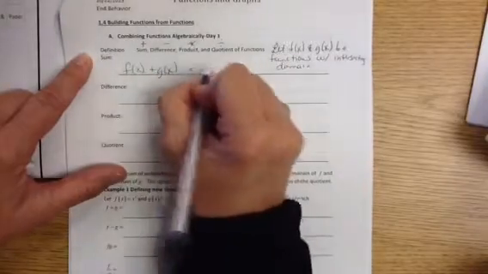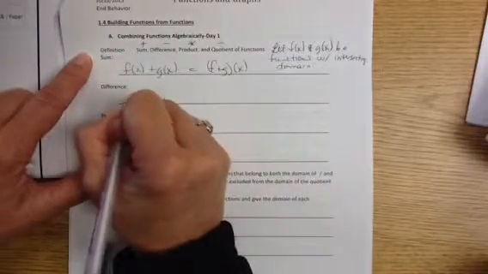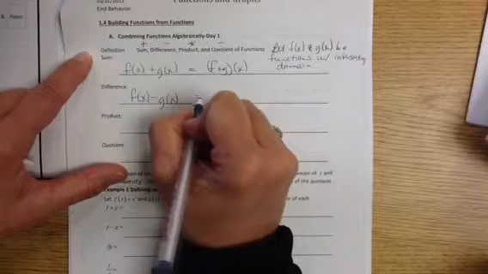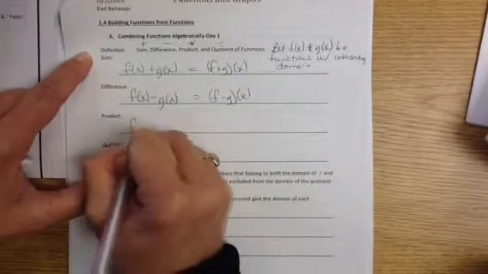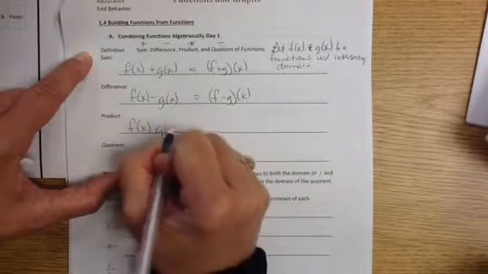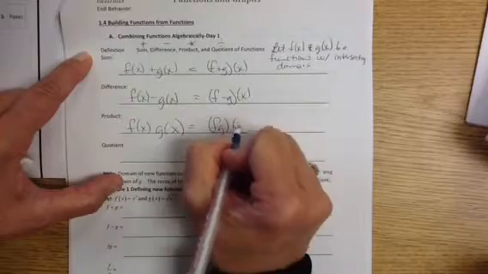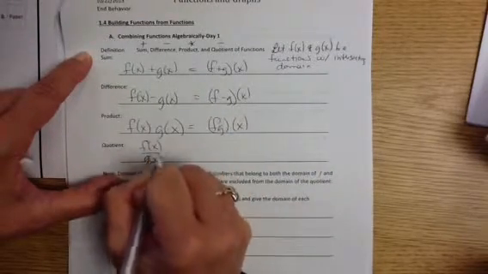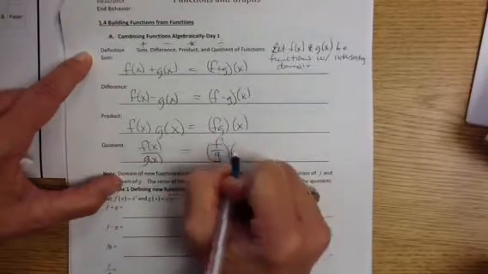I can also write it as f plus g of x. This is function notation. I can also take f of x and subtract g of x, which is the same thing as f minus g of x. I can take f of x and multiply it by g of x, which is the same thing as fg of x. And I can take f of x divided by g of x, and it's the same thing as f over g of x.